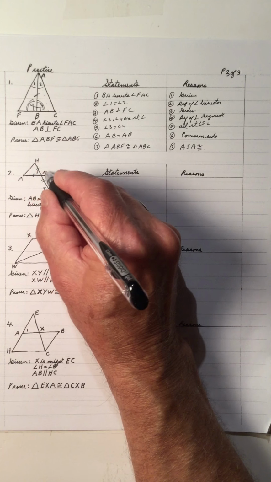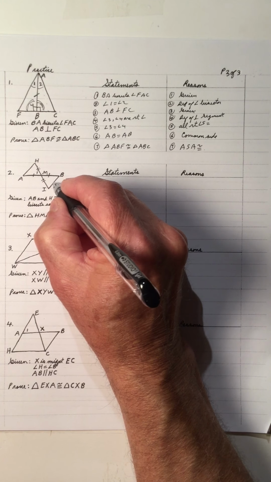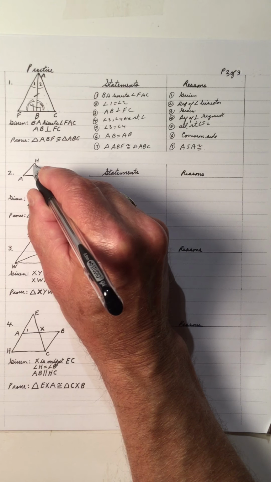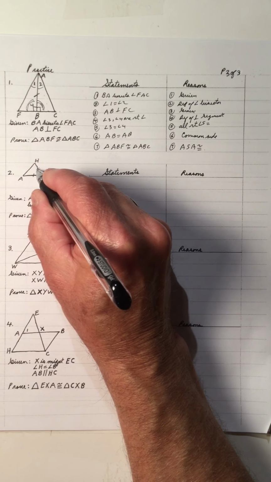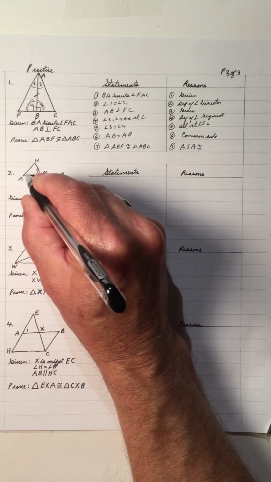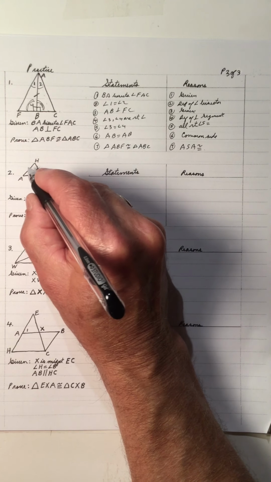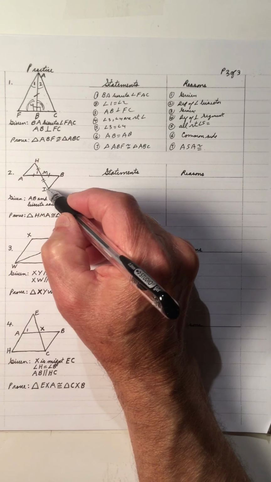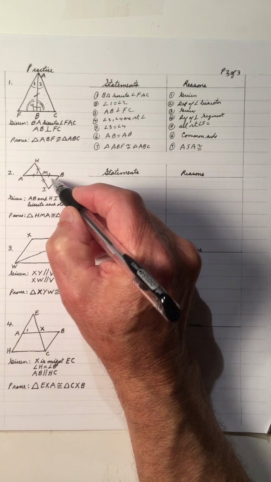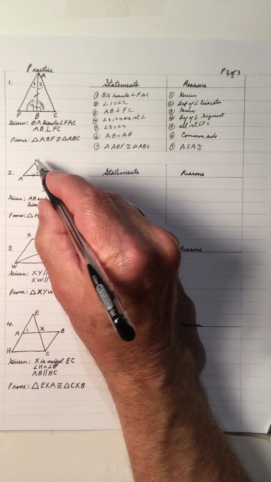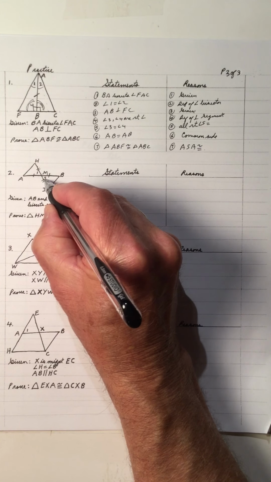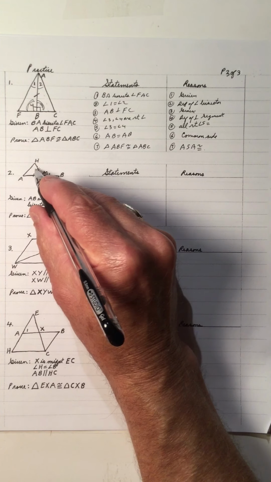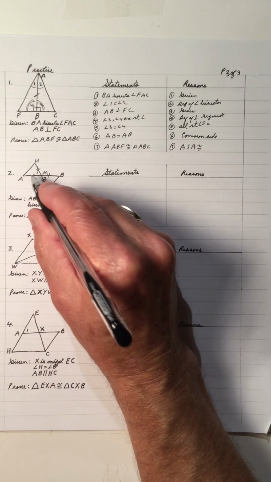Two sides in the triangles are equal. And I need a third side or an angle, but the angle has to be in between. I can't have angle H because it's an ASS. Can't have A because it's an ASS. So I either have AH is equal to IB and get SSS, or I get angle 1 equals angle 2, and that makes sense. 1 is equal to 2 by vertically opposite. So the triangles are congruent by SAS.